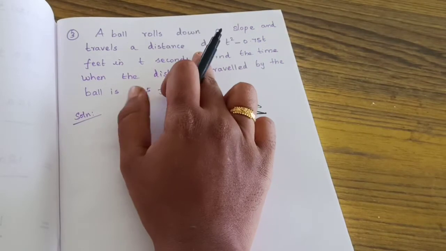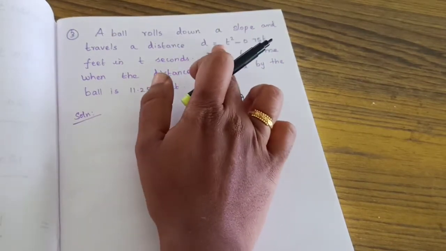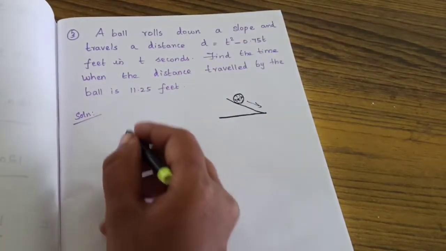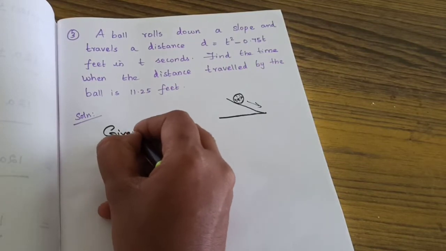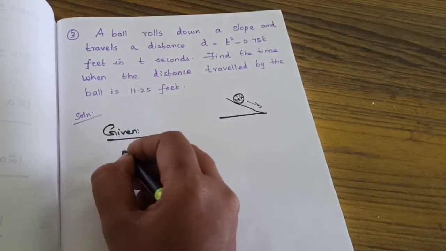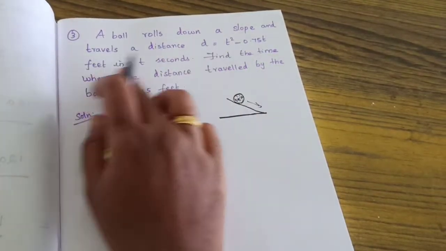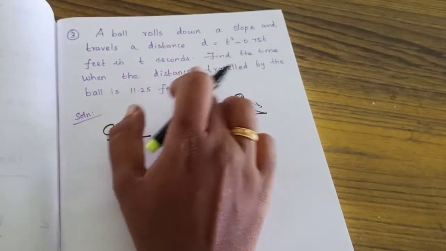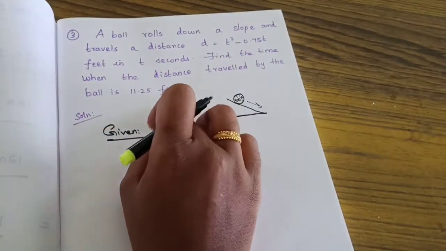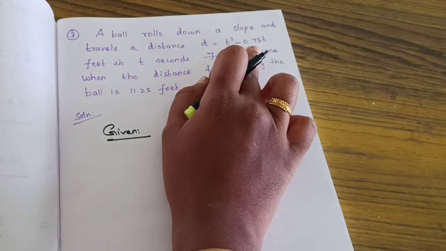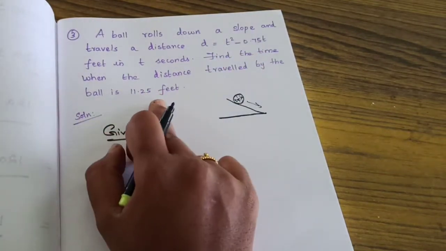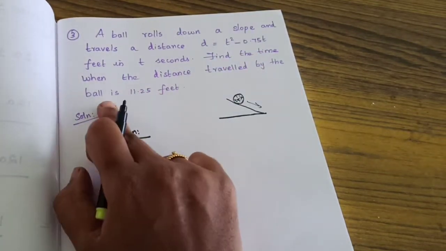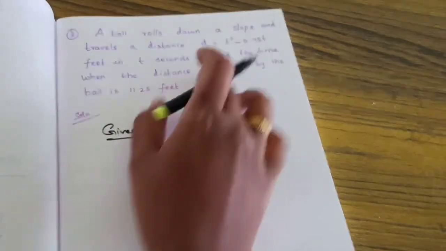The distance, indirectly they have given us one formula. So what is the given data? Distance travelled by the ball in t seconds. We need to find the time when the distance travelled by the ball is given, that is, how much time it took to travel this much distance by this formula.